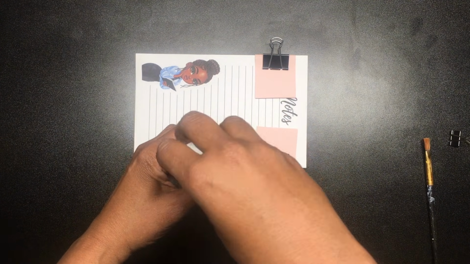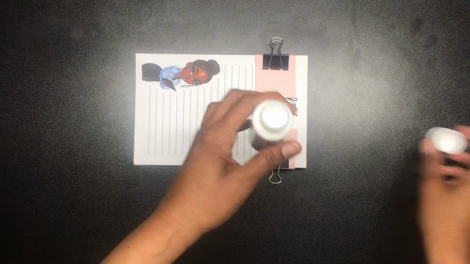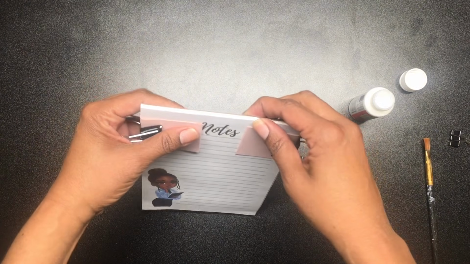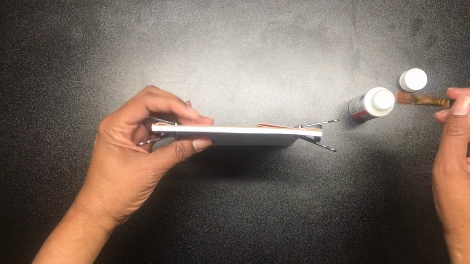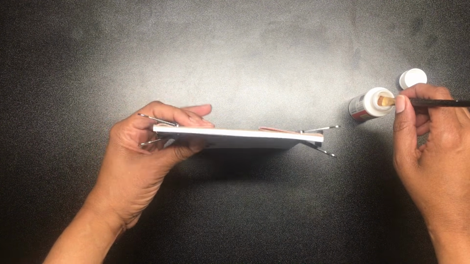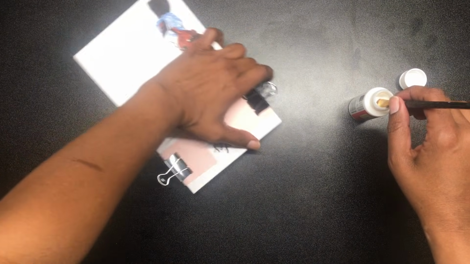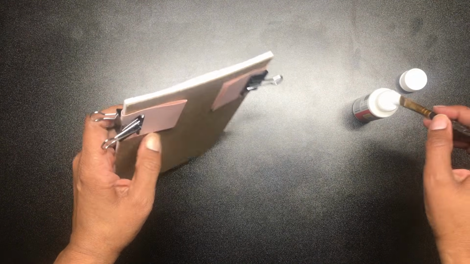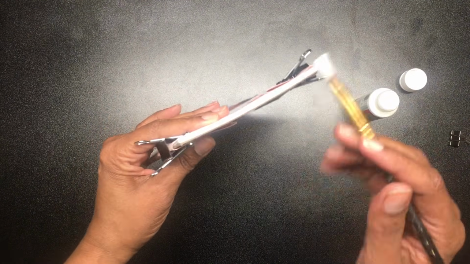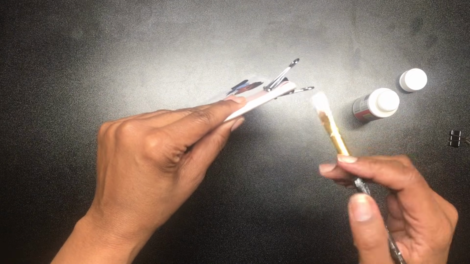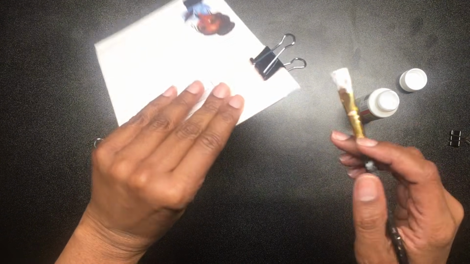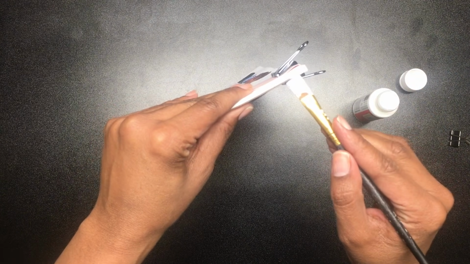Now apply your Mod Podge. So I am going to take the brush and dip it into the Mod Podge. Then I'm going to apply the Mod Podge to the edge of the notepad.